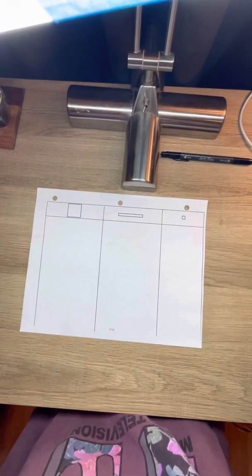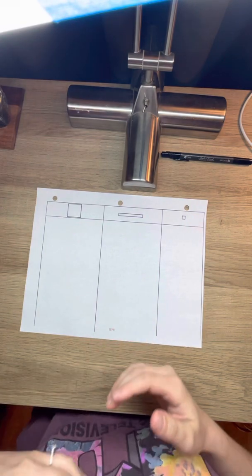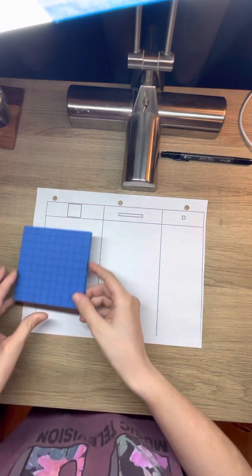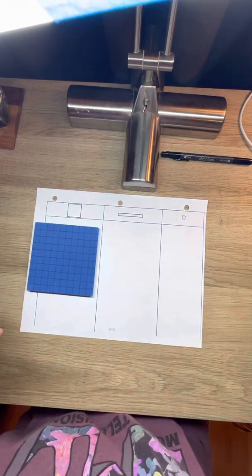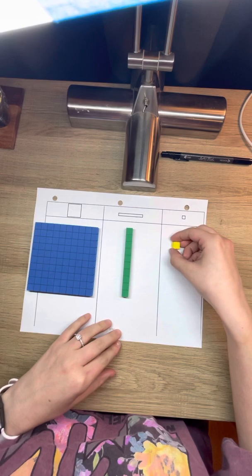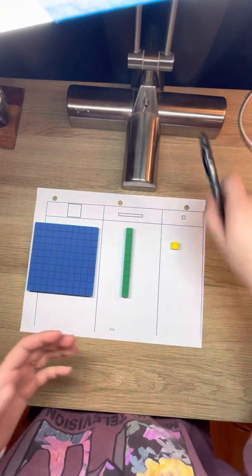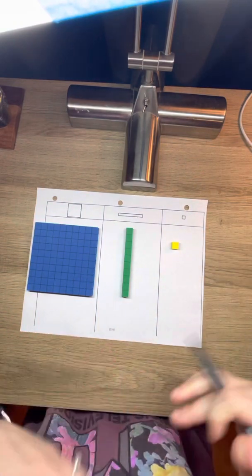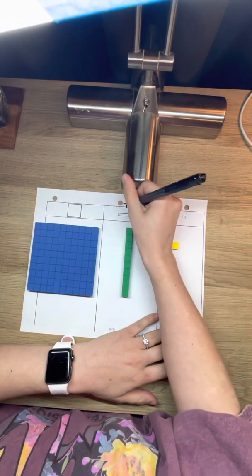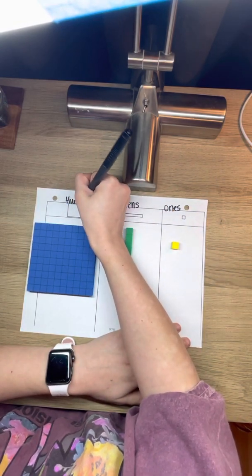Hey everybody, my name is Pantera Simpson and I'm going to be demonstrating how to add and subtract using base 10 blocks. Base 10 just means that when you reach 10, either in the 1 space, the 10 space, or the 100 space, you have to regroup. This is going to be the 1 space, this is going to be the 10 space, and these are the 100 space.